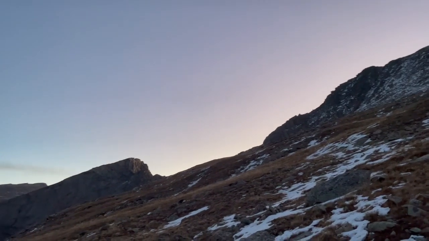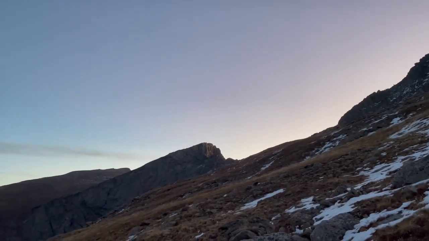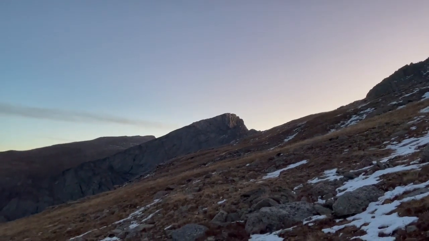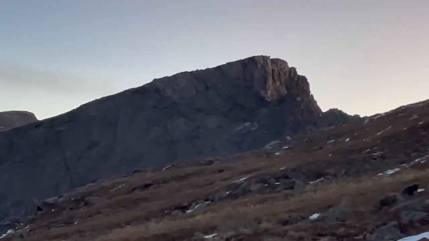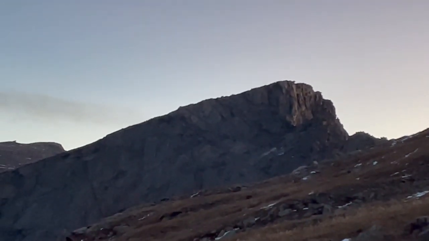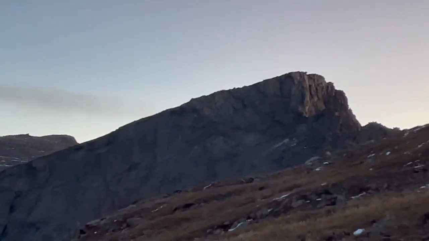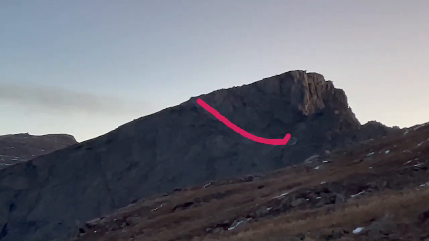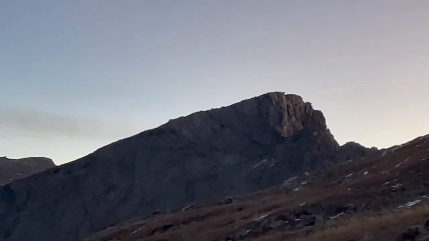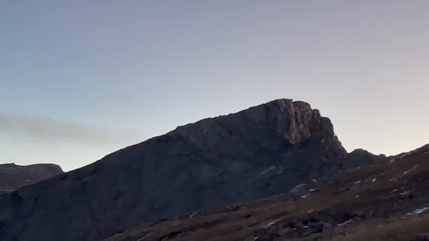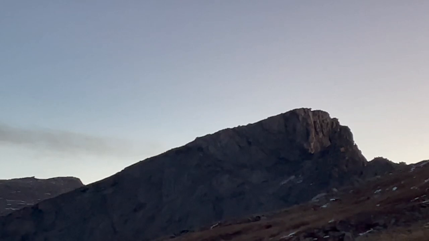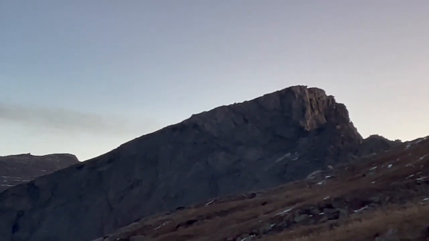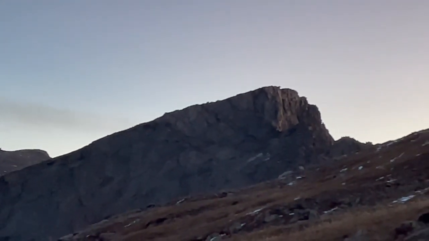Over here, we're getting a pretty clear view of that Sawtooth. That section right there looks pretty horrible. I'm guessing, center screen-ish, right in that area is where you make your climb up. You gain the ridge about there, halfway down, then you climb up the rest. I don't know if you have to go up to the top of that Sawtooth, but that's where we're headed, Lord willing.